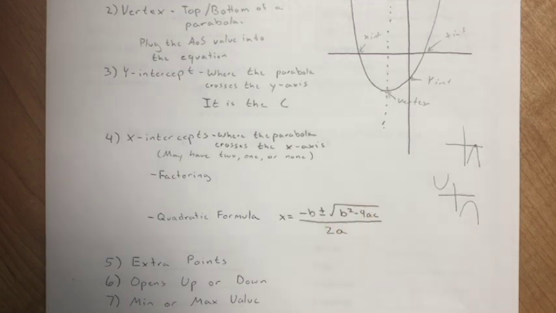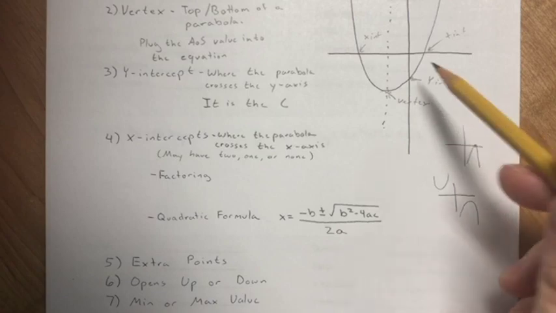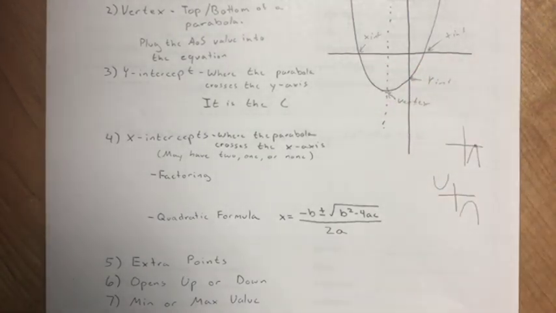Let's go ahead and sing a new song for you. x is equal to negative b plus or minus the square root of b squared minus 4ac, all over 2a. Let's do that one again: x is equal to negative b plus or minus the square root of b squared minus 4ac, all over 2a. By using this formula, we are able to calculate where the x-intercepts are, and whether there are two, one, or even none.